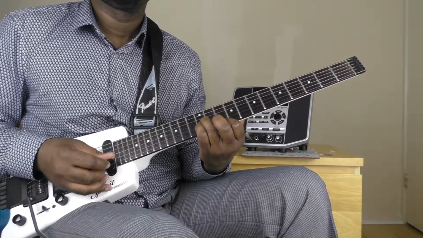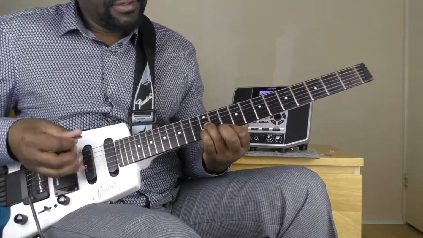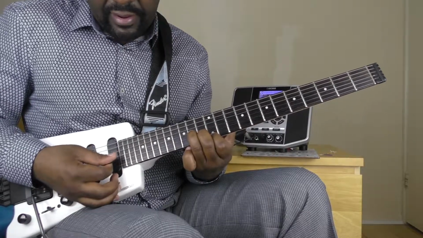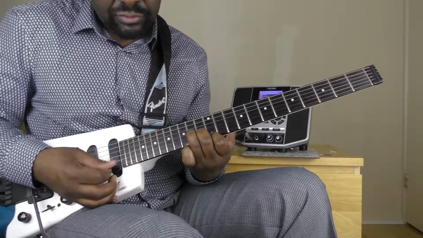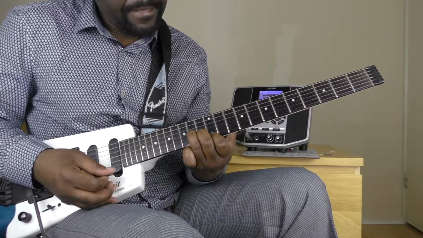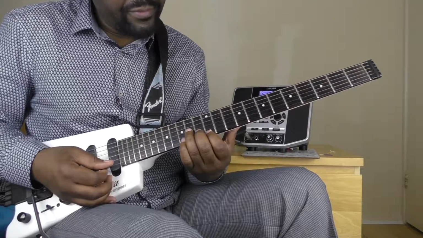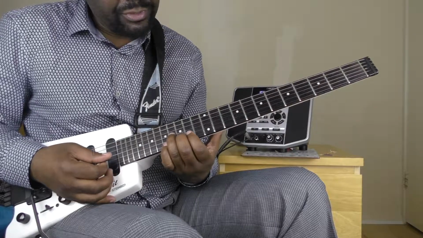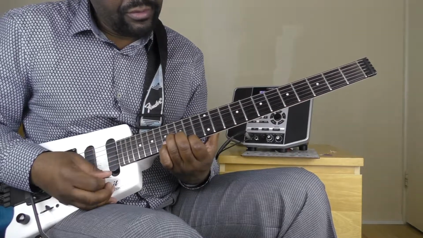Now in the first, we're doing a progression of 1, 2, 1, 3. This is my G in the root position, and this is my A in the root position. All of them are in the root position. You can play with all of them in the root position. There's no worry, because they're near each other. And the third is this one, which is B. So this is G, A, B.